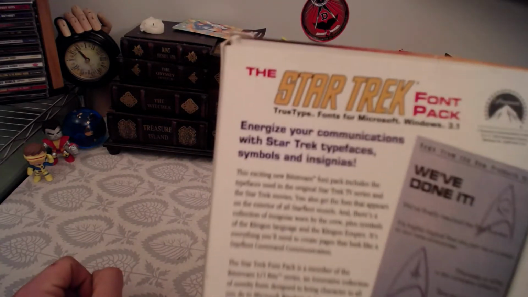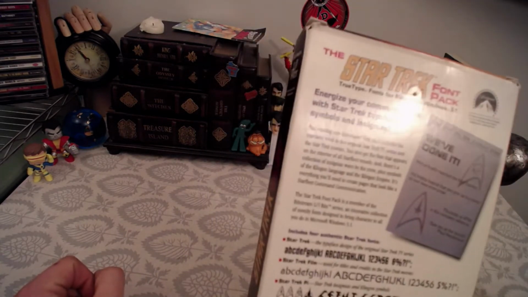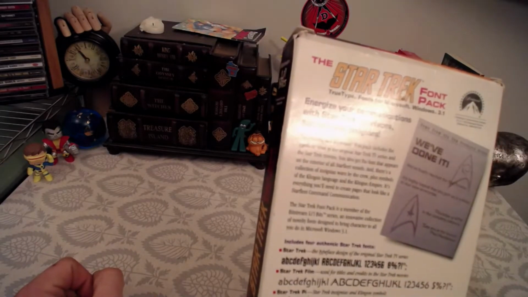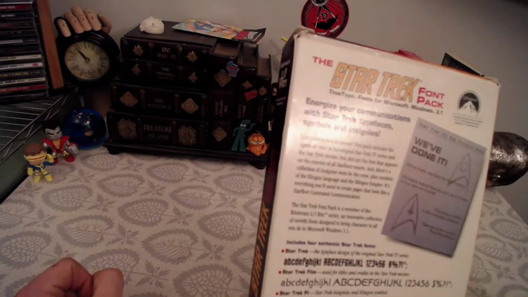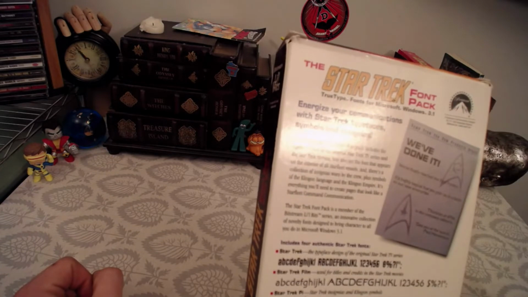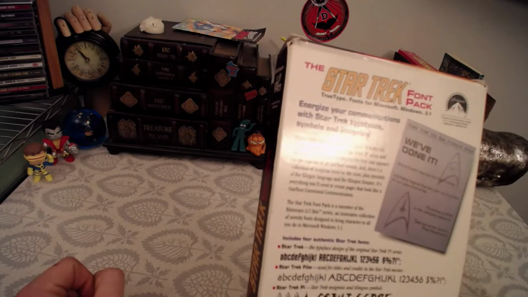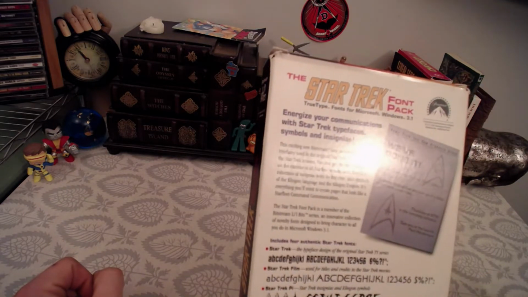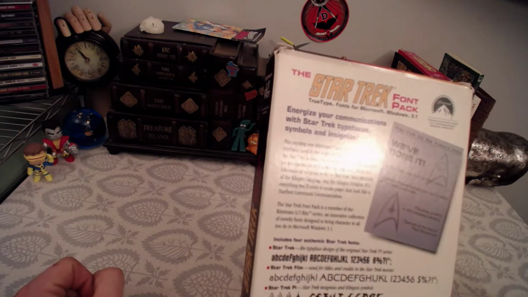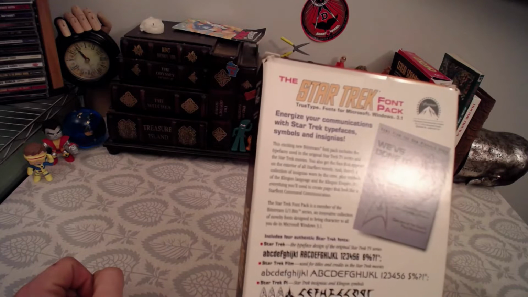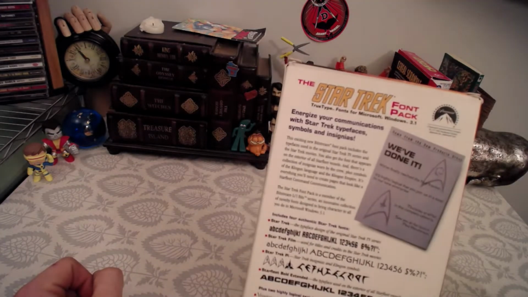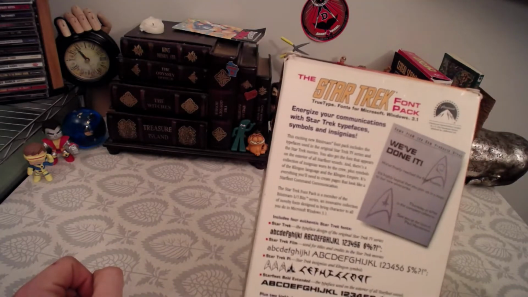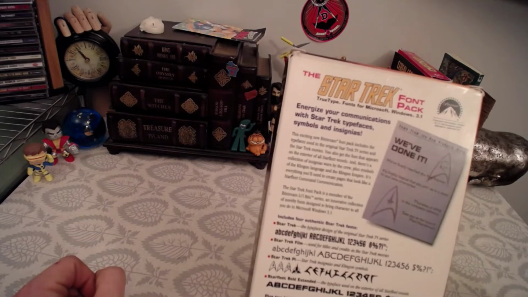This exciting new Bitstream font pack includes the typefaces used in the original Star Trek TV series and the Star Trek movies, and the font that appears on the exterior of all the Starfleet vessels. Klingon language, Klingon Empire. It's everything you'll need to create pages that look like a Starfleet command communication.